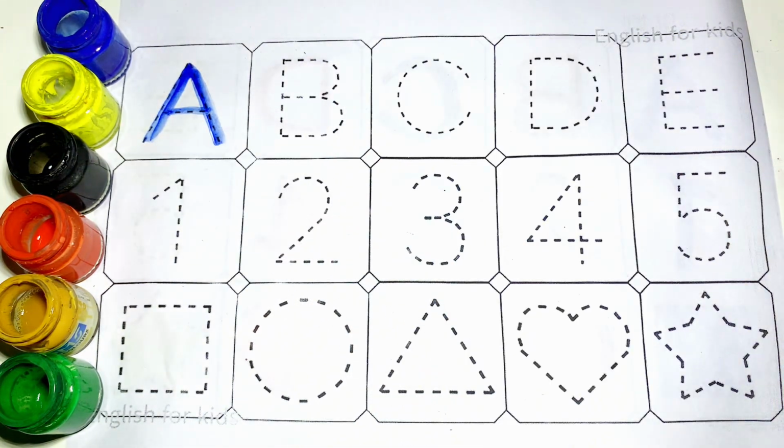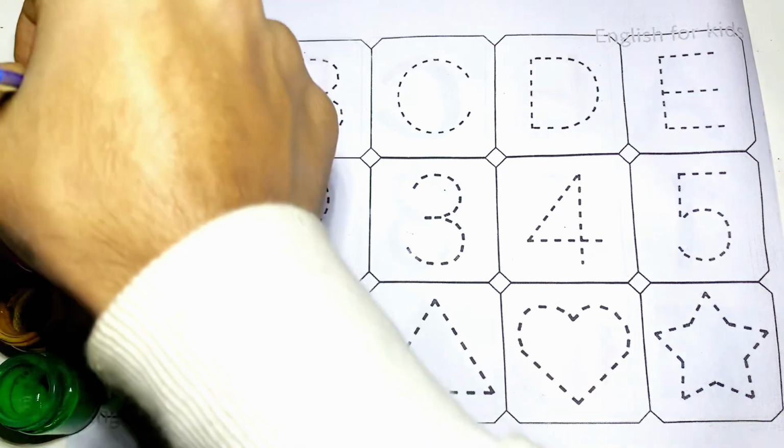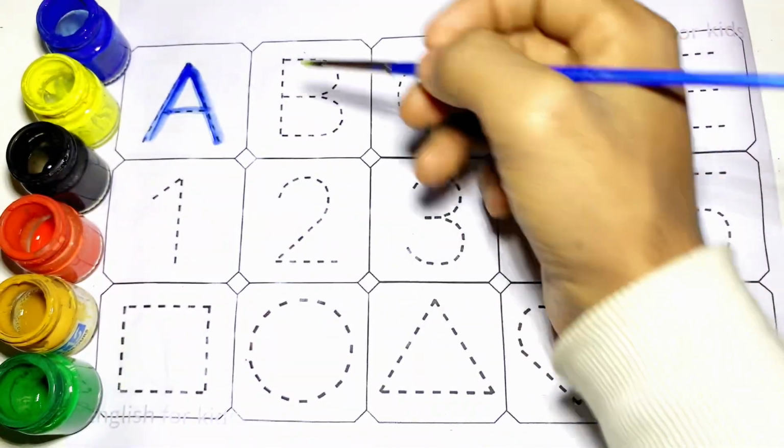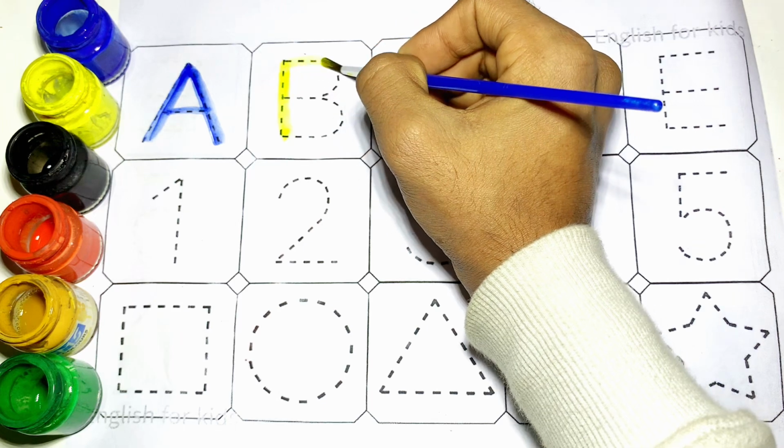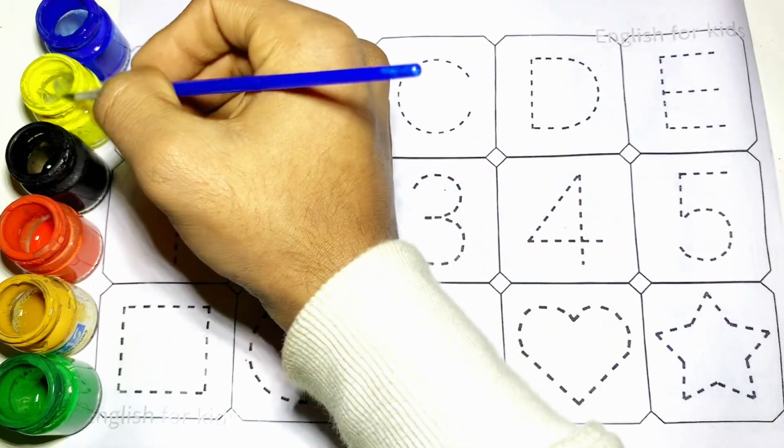Kids, now we draw B. B is for ball. B is for bat. And use yellow color. The alphabet B.